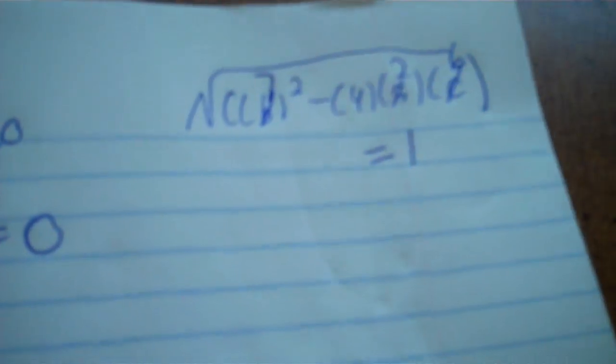So I'm not going to use the quadratic formula. I'm going to try to factor it. So GCF and T.